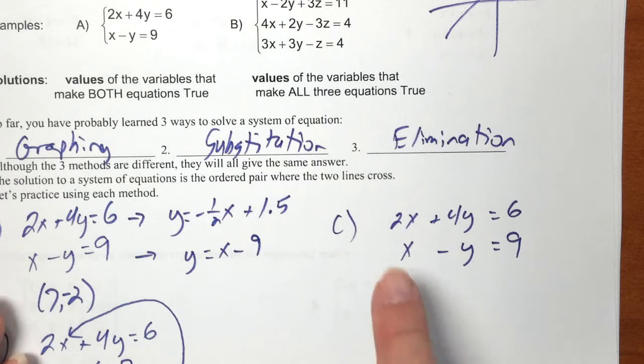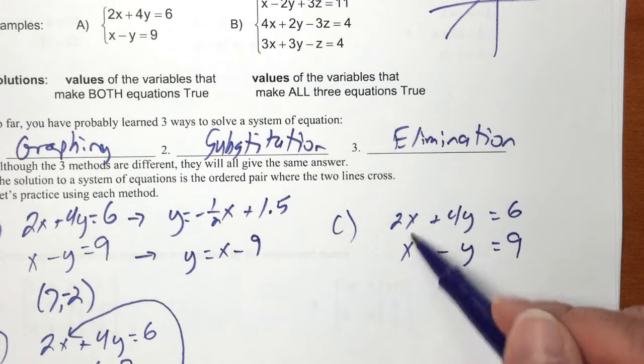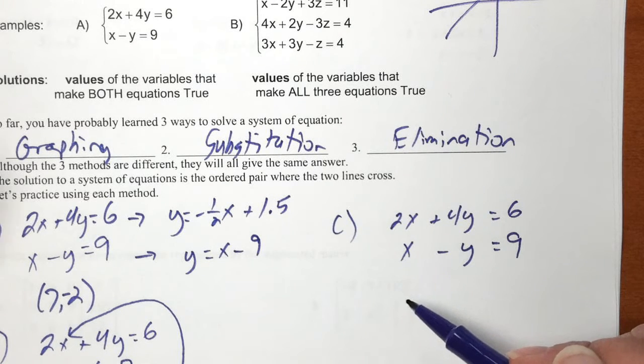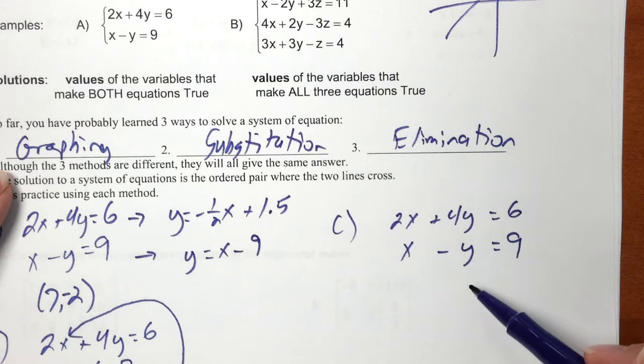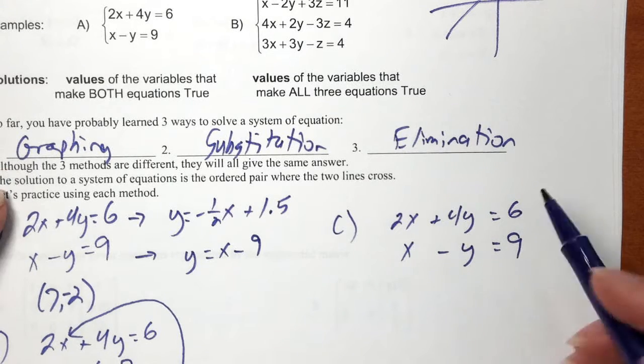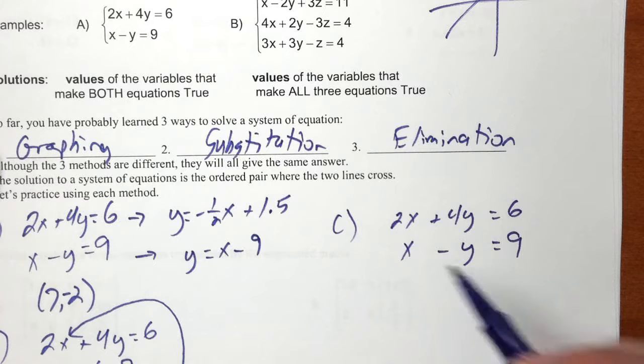Ideally, when you add the two equations together, something would drop out, either the x's or the y's. In this case, that doesn't happen. 2x plus x is 3x. The x's didn't cancel. 4y plus negative y is 3y. The y's didn't cancel. So we can't just add them yet right here.